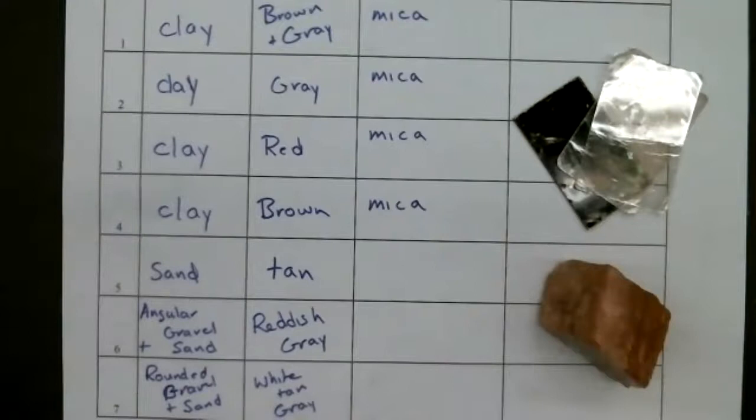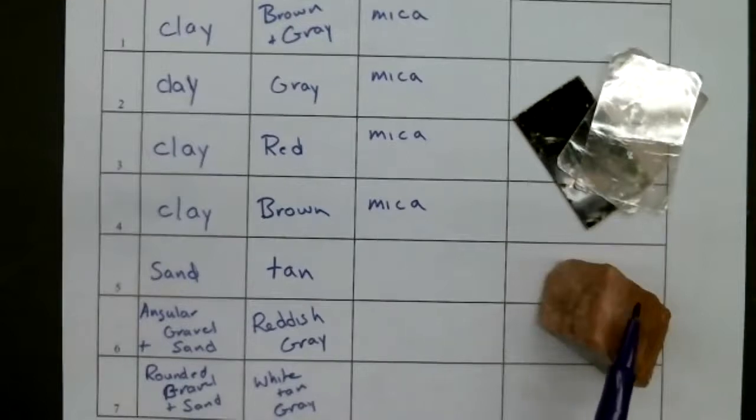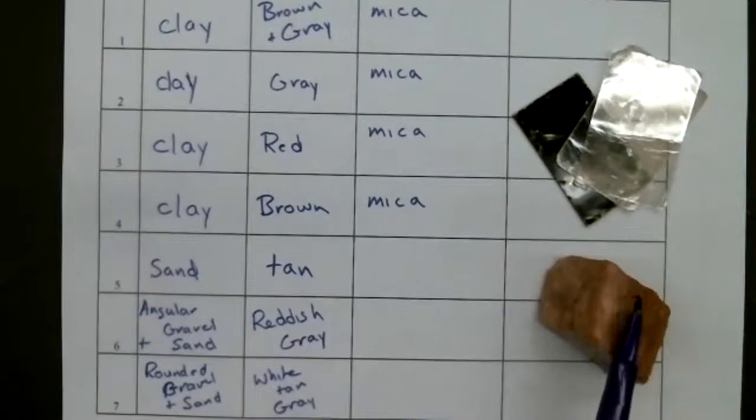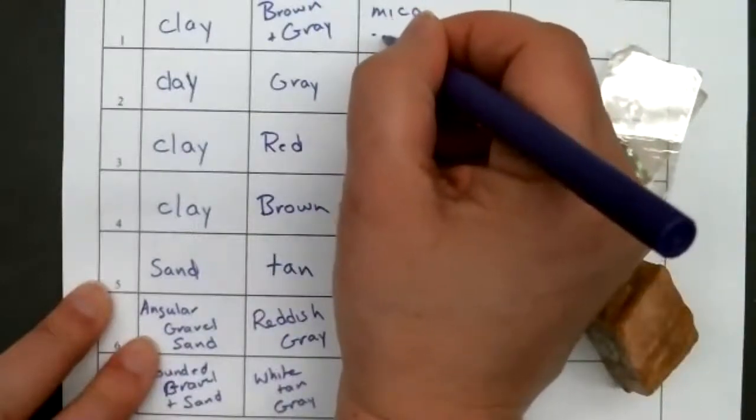The orthoclase feldspar chemically weathers into clay minerals. So when you did your chemical weathering lesson, you learned about the chemical decomposition of orthoclase feldspar, potassium feldspar, into minerals like talc and kaolinite. So we're also going to add this.